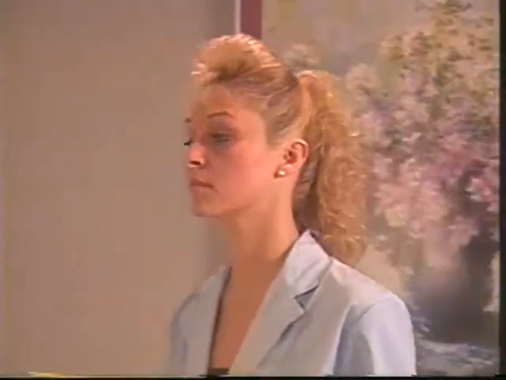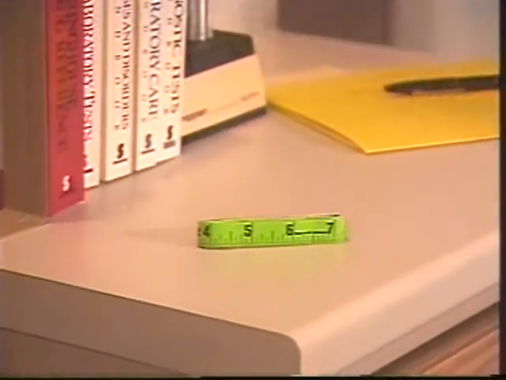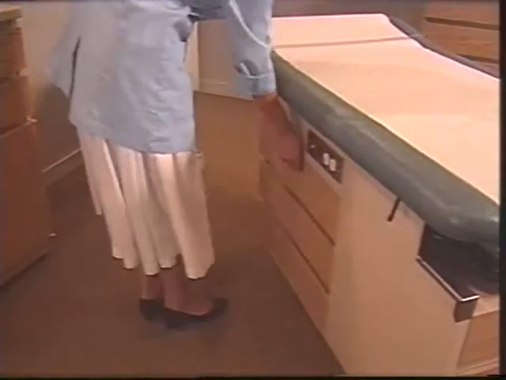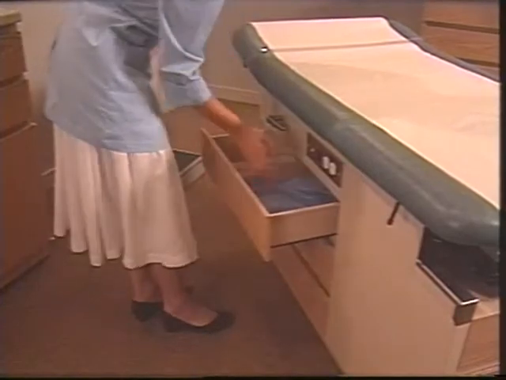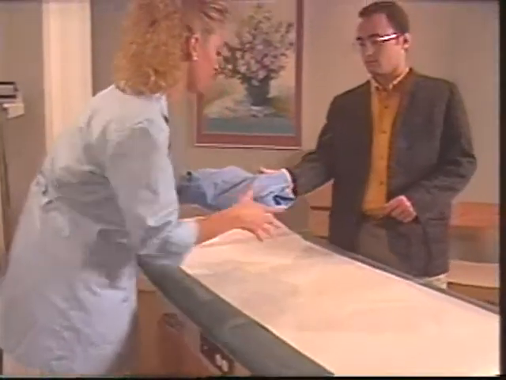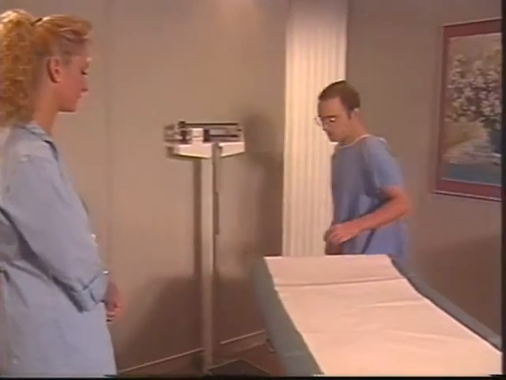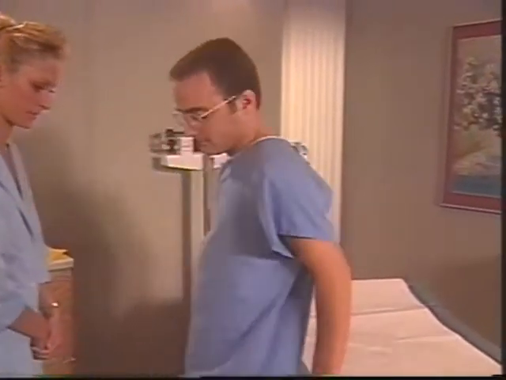To prepare for the assessment, make sure the room is quiet, well lit, and warm. Also have a tape measure at hand. Next, prepare your patient for the exam by having him undress and put on a gown. Give him a few minutes of privacy. Then ask him to sit on the examination table.